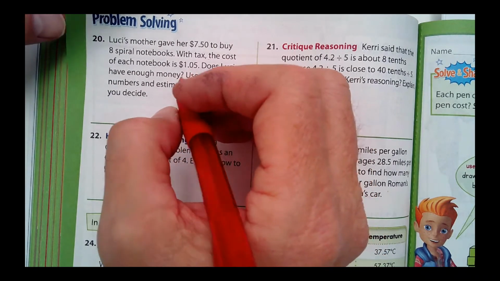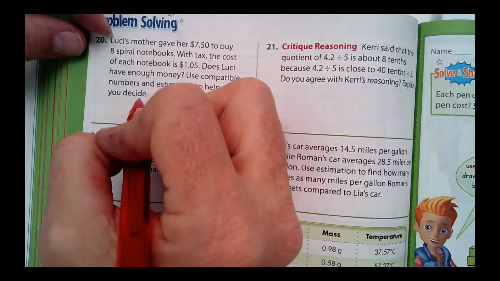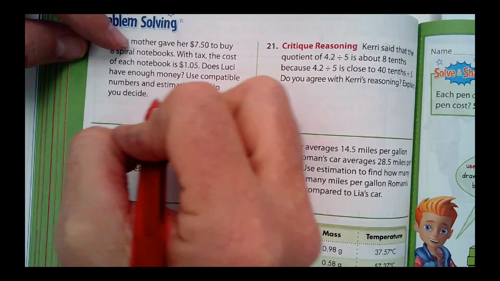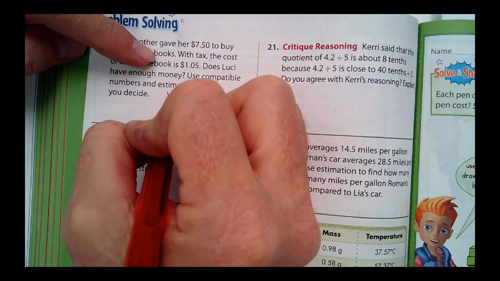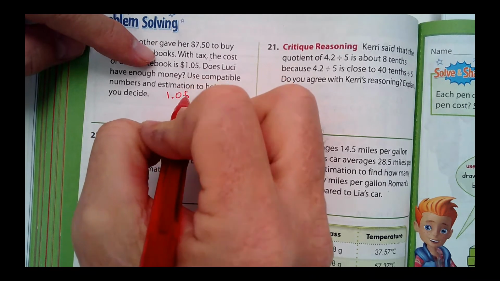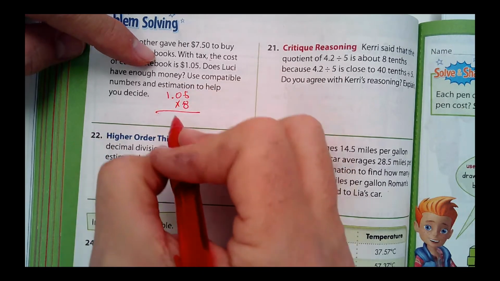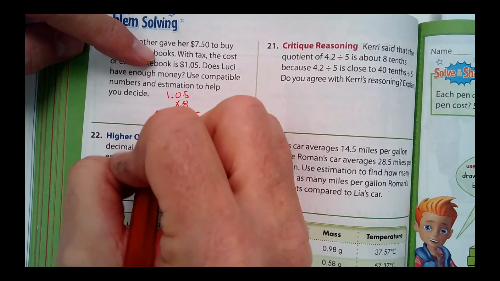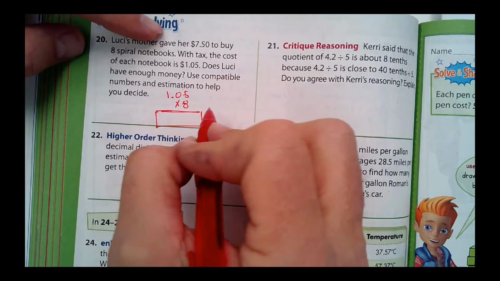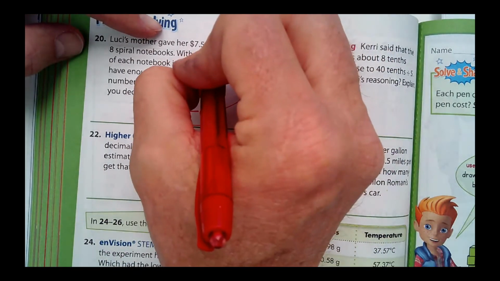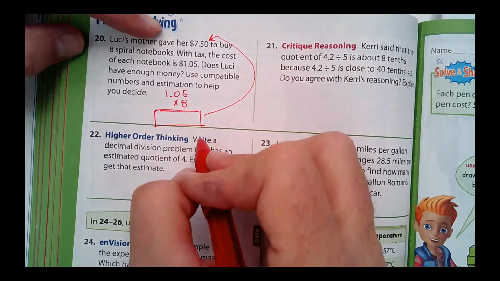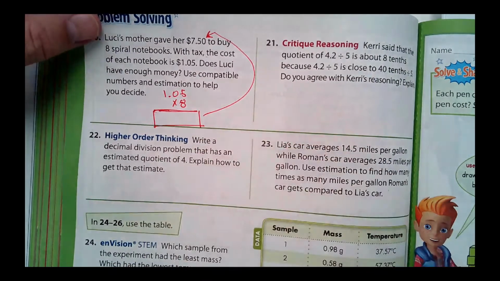Quite a number of students just simply decided to multiply $1.05 times 8. And that gave them an answer, and they compared that with 7.50 to see if she had enough. That was one way to do it.